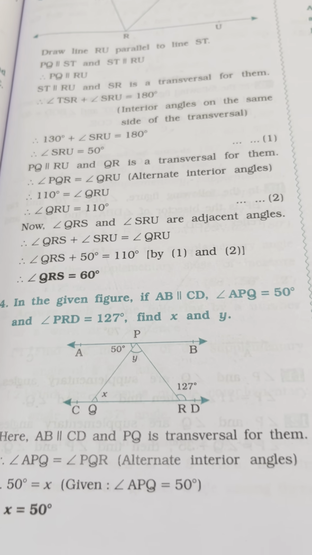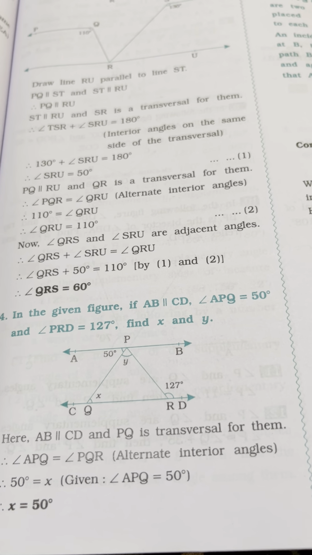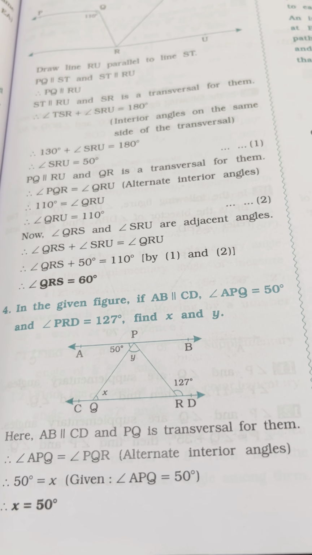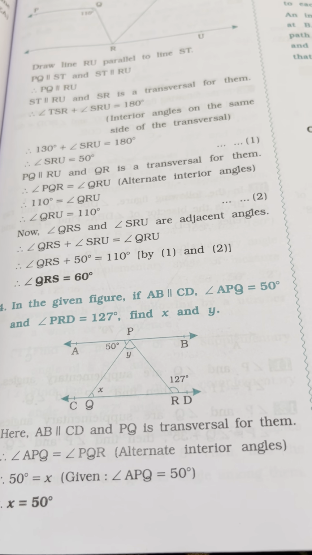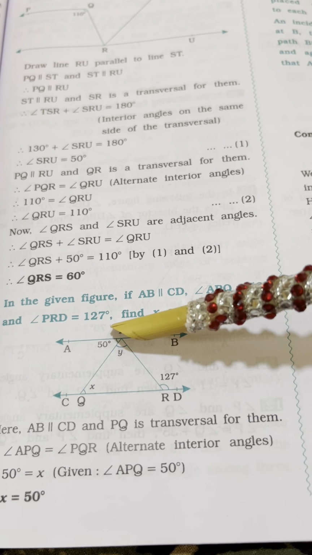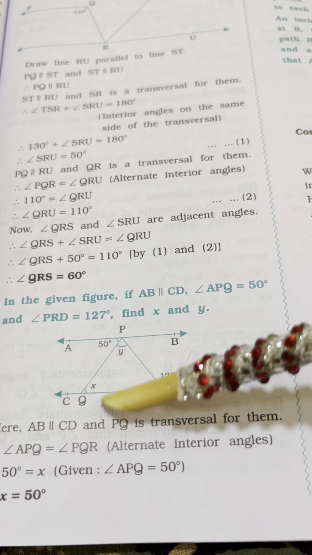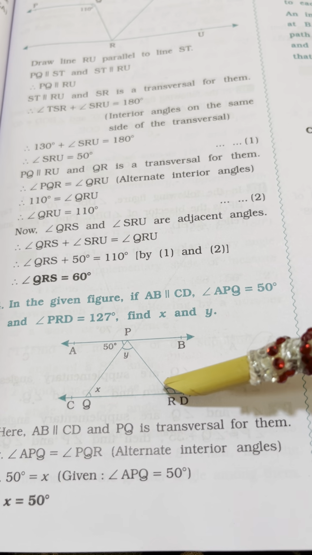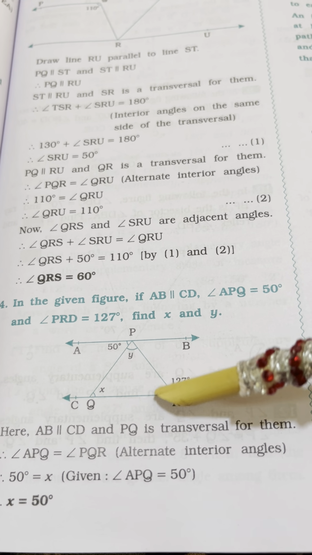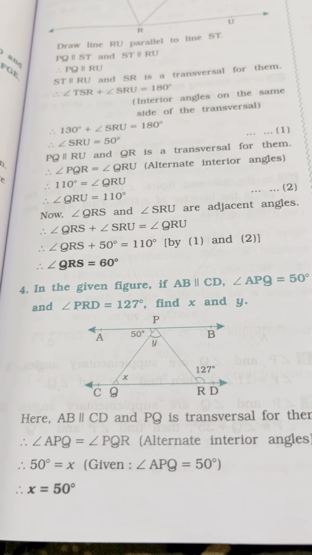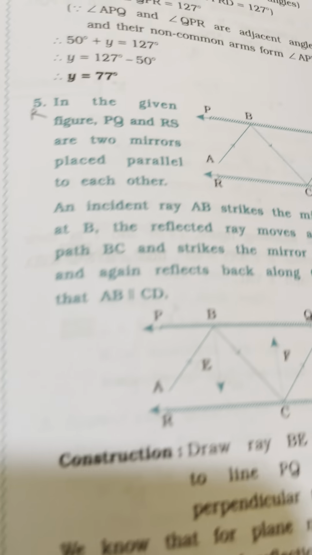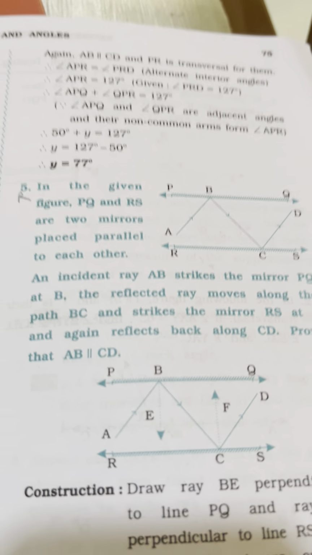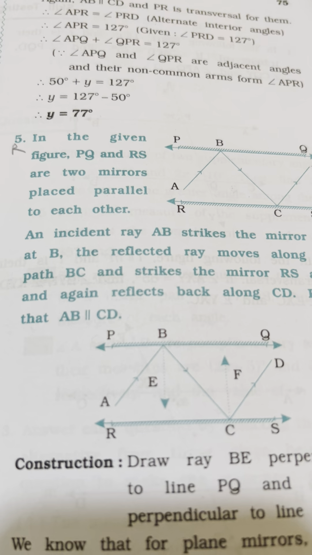Now fourth one. Angle APQ. See the figure, APQ is 50 degree. PRD is 127. Find X and Y. Now see, this angle is 50, so X will be 50 because alternate angle. ये linear pair, so 180 minus 127, so easily we can find out Y. देख लिया? So Y will be 77 degree.